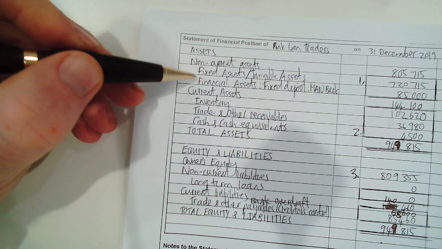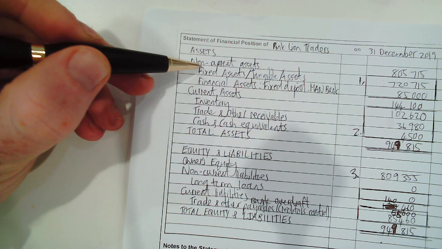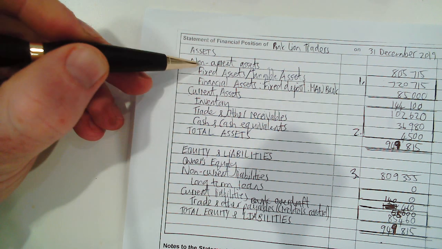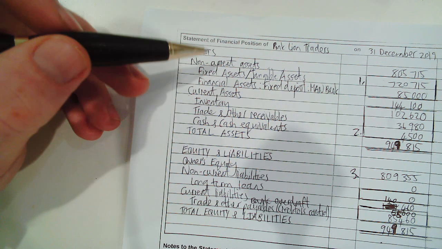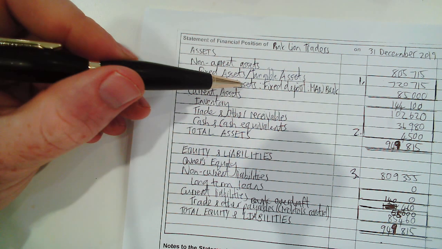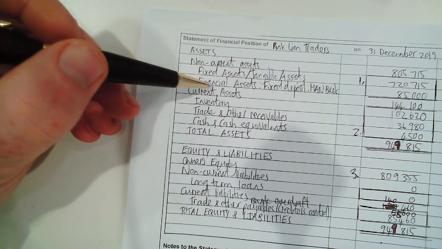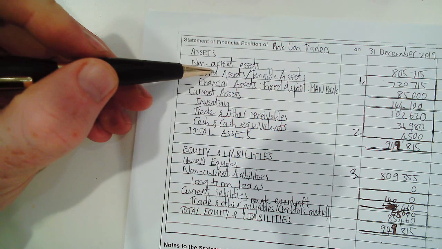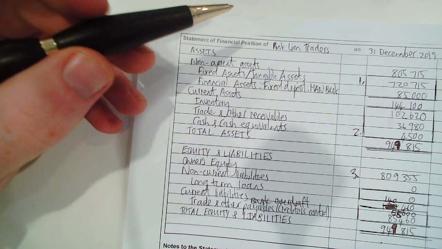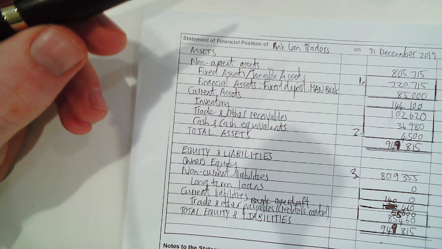I'm going to show you that under non-current assets I have two different kinds of assets. Easy to remember, it's fixed assets and financial assets. Both of them start with an F. Fixed assets, we're going to do the note soon, and then financial assets I will also mention one or two things about as well.